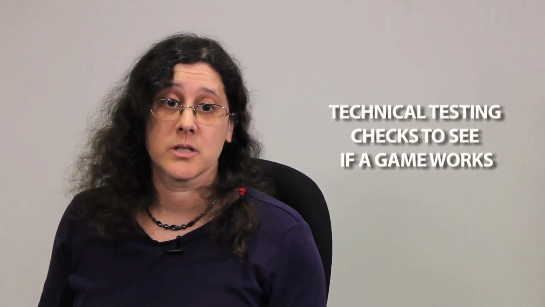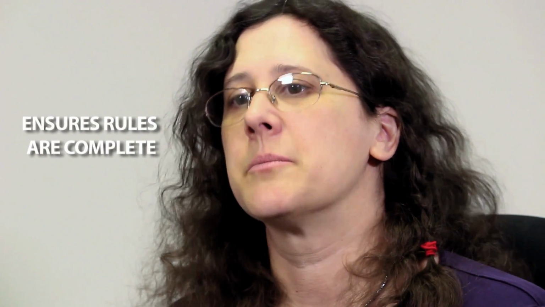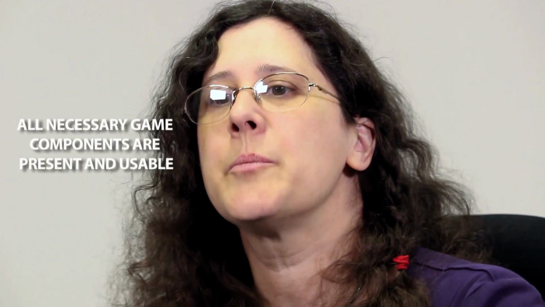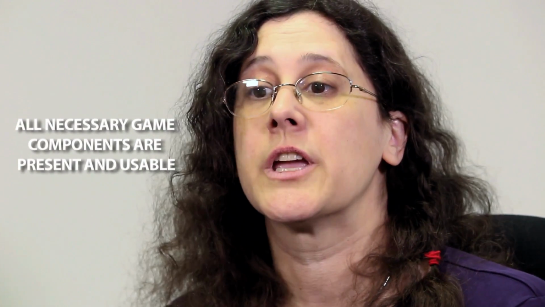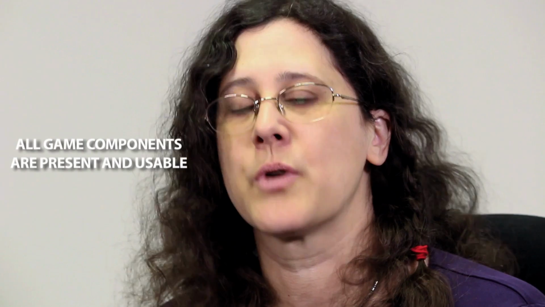Technical testing checks to see if a game works. When you're working with a digital game, technical testers make sure the game runs without crashing, can be completed, and all the necessary parts of the game are present and working as the designer expects them to. In a paper game, or a prototype, technical testing ensures the rules are complete, all the necessary game components are present and ready to be used, and the game can be completed as it currently exists. It can be won, it can be lost.